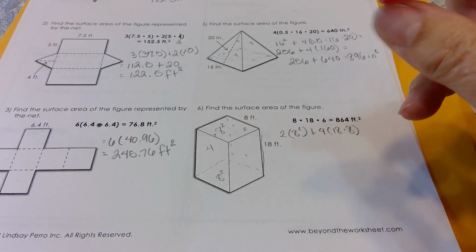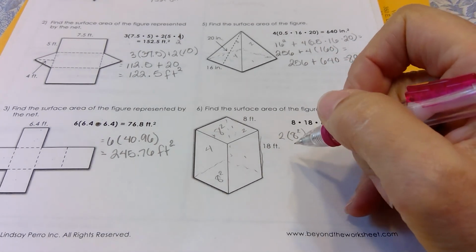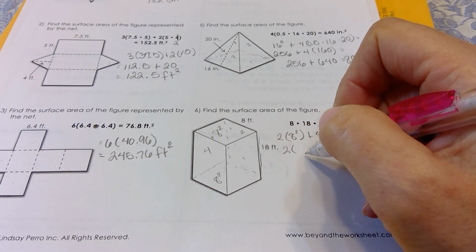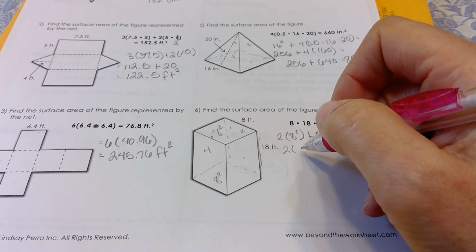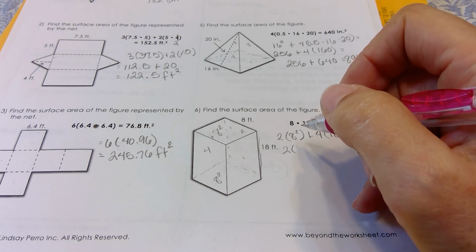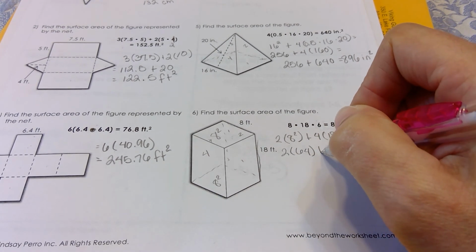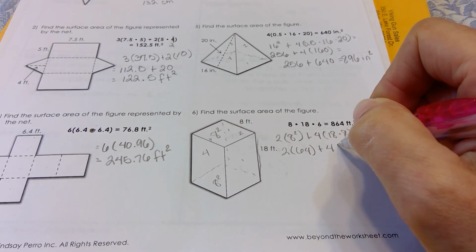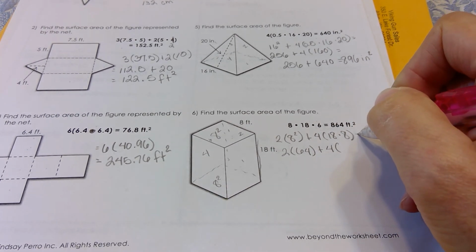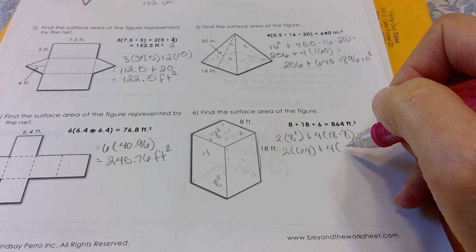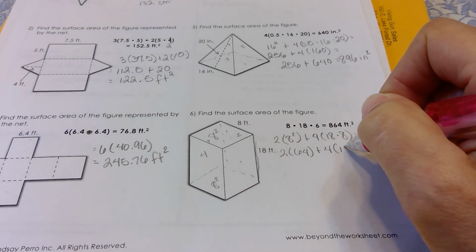Okay, so let's figure this out. We're going to have 2 times 8 times 8. So 2 times 64 plus 4 times 18 times 8, which is 144.